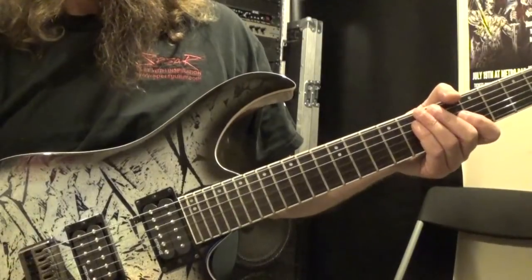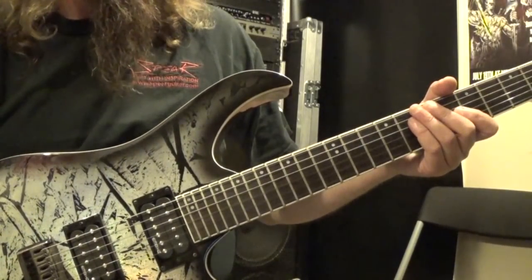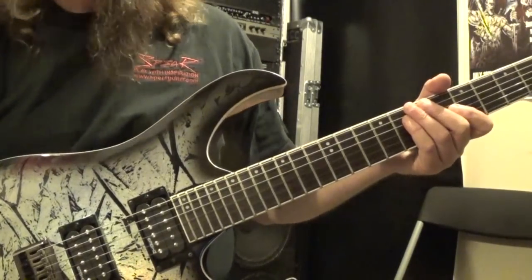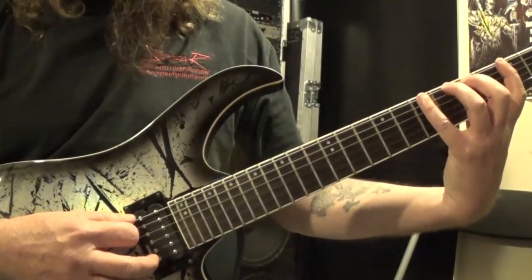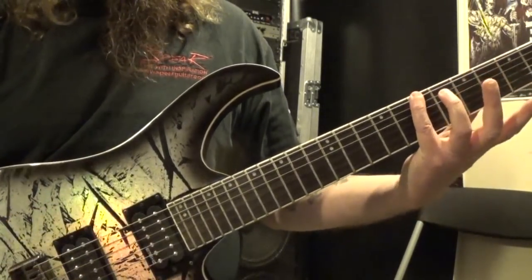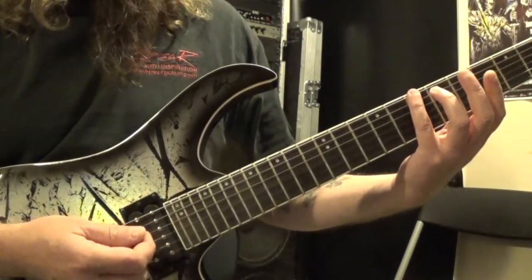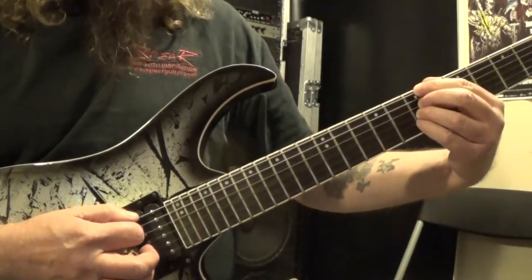Hey, another common chord progression is the 3-1-5-2 chord progression. So we're in the key of G major. So 1, 2, 3. We land on B as our 3 chord, and that would be either B minor or B minor 7.